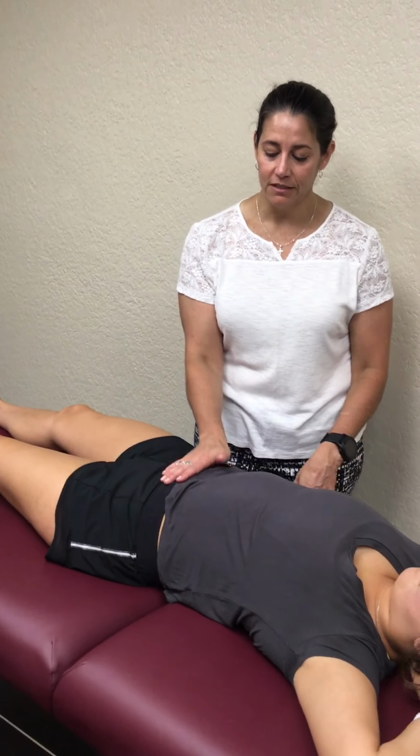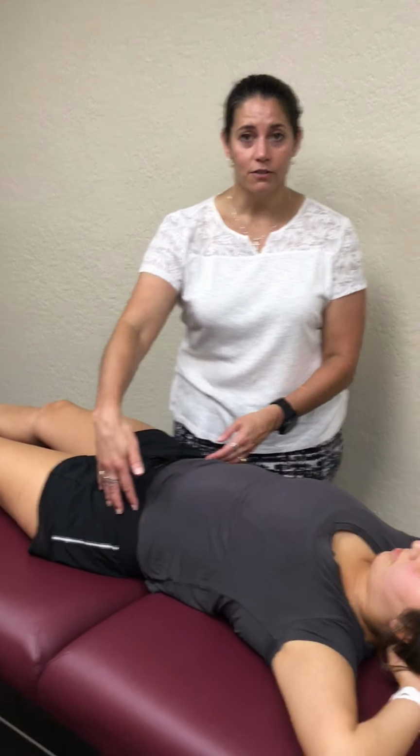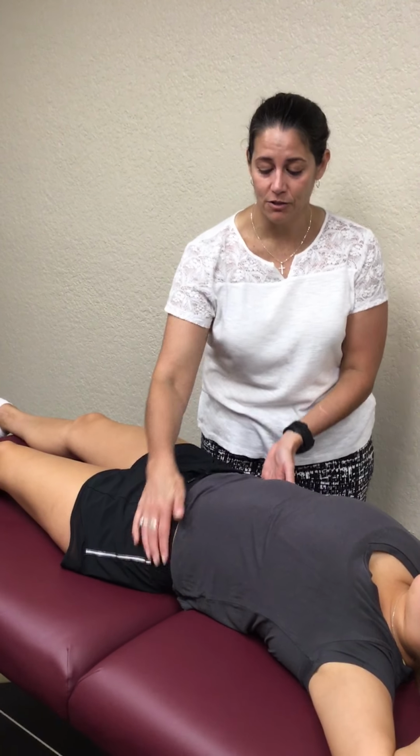Then we have the transverse abdominis, which is low, so it's inferior to all of these. This guy right here is more of a horizontal muscle, and it actually goes pretty far around to our back as we do this.